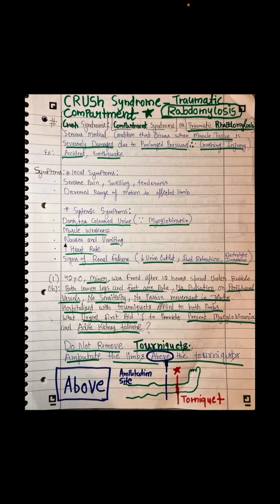So the patient's condition is very grave. It is mentioned in the question that he was trapped under the rubble for 12 hours. He is a miner, he was mining, and some big block fell over him. So what urgent first aid are we going to give the patient?